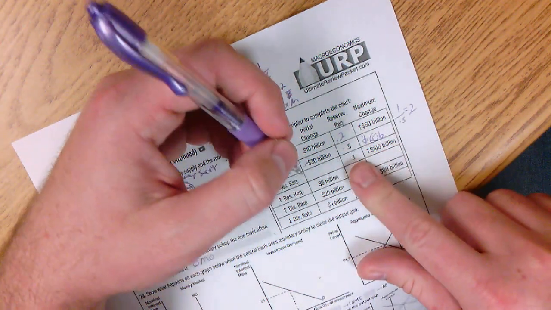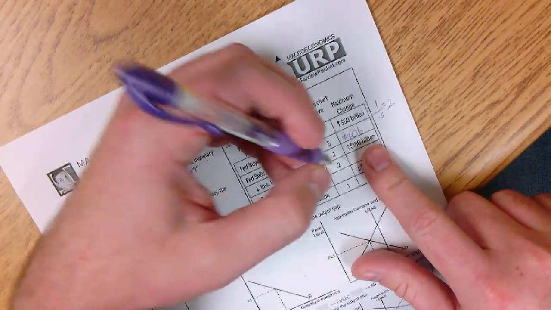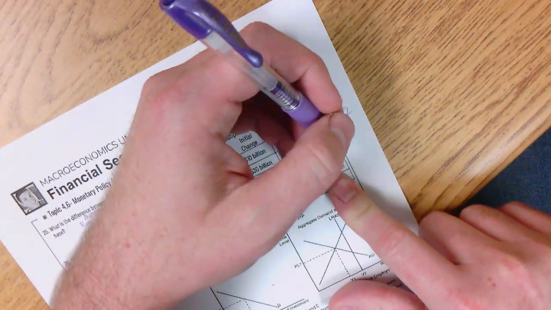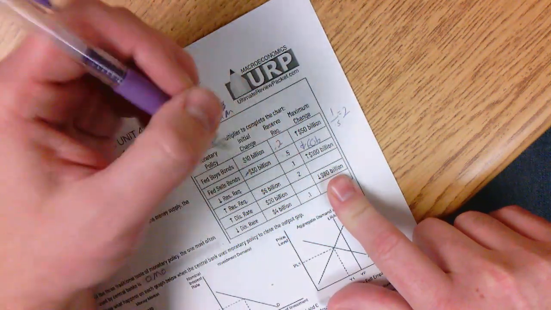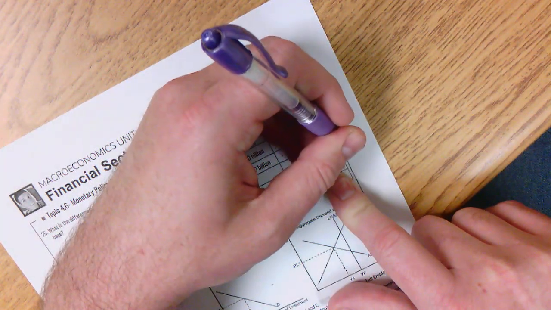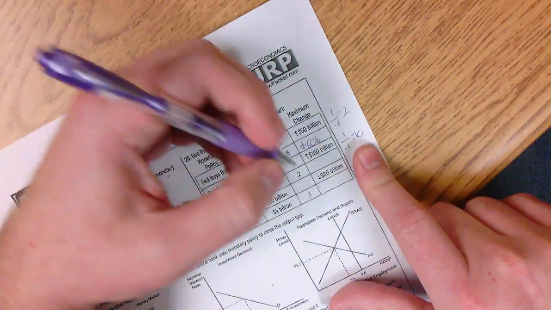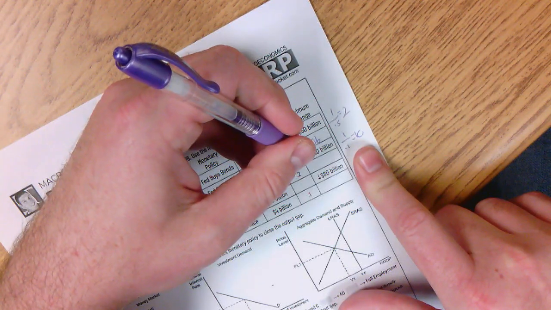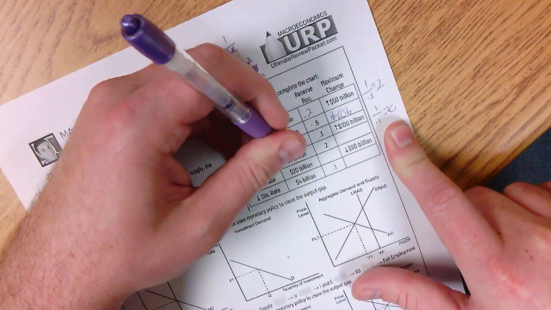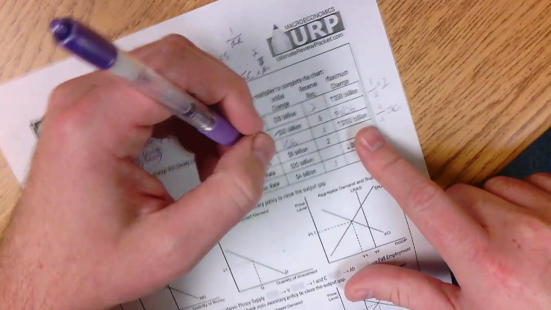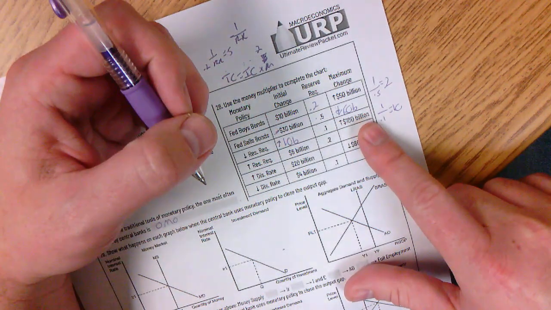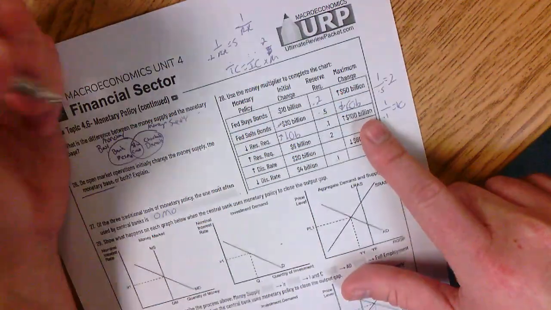And we can do one more. If the maximum change is 100 billion, the reserve requirement is 0.1. That means that they're not required to reserve very much. They can lend out a whole lot. So 1 divided by 0.1, our multiplier is going to be 10. If the maximum change is 100 and the multiplier is 10, then the initial change would need to be $10 billion. So the initial change is $10 billion, and that's going to have an effect on the money supply of 100 billion.